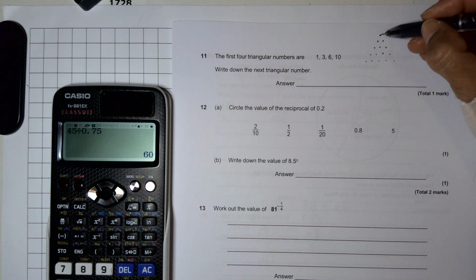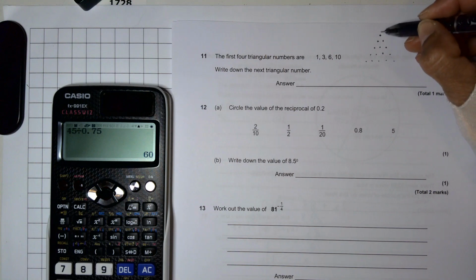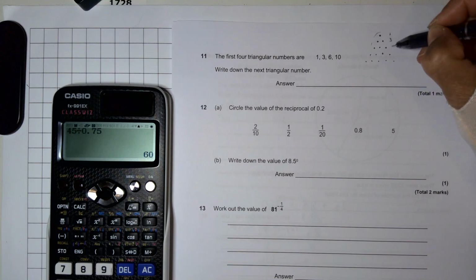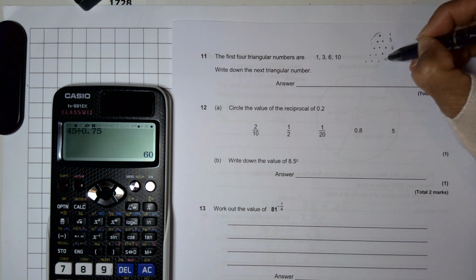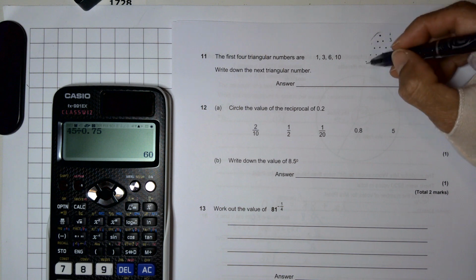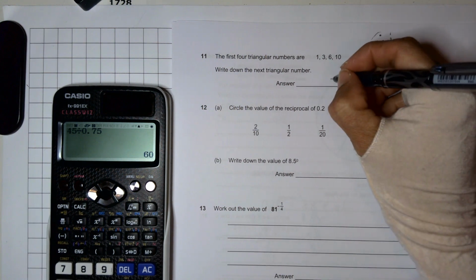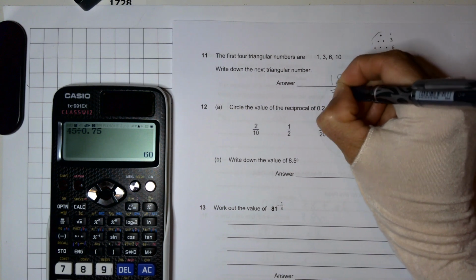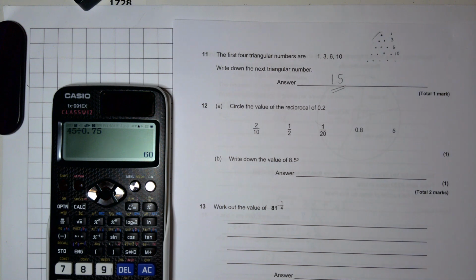The first time you have 1, the next time you add 2 rows, so you get 3, the next time you add 3 rows, so you get 6, the next time you add the next row, so you're going to get 10, and the next one will be 10 plus another 5, which will give you 15. And obviously the pattern would continue.